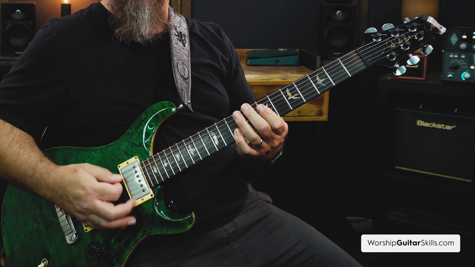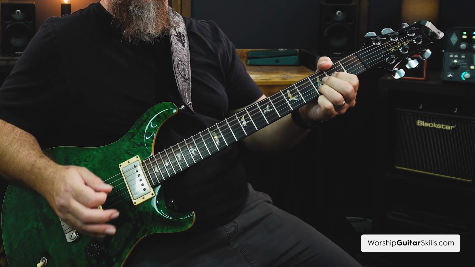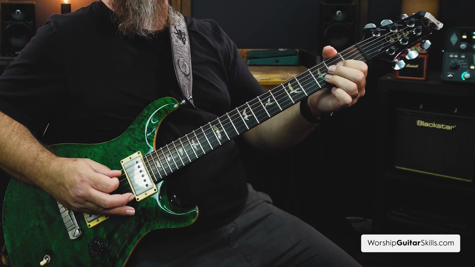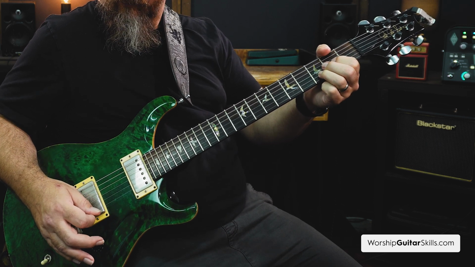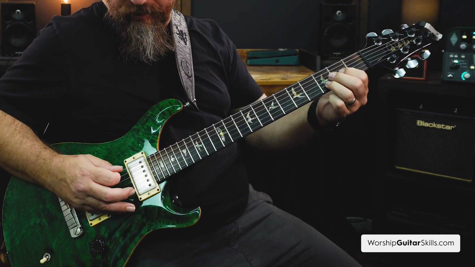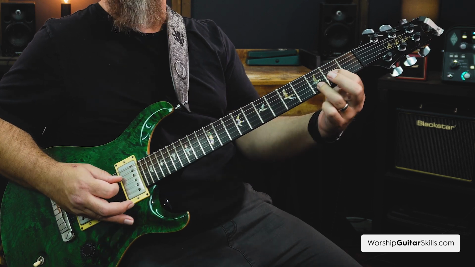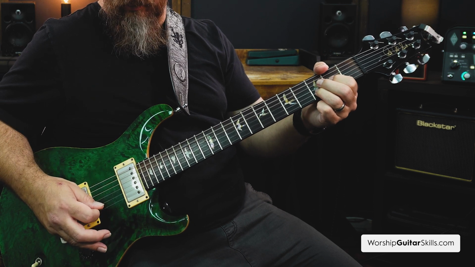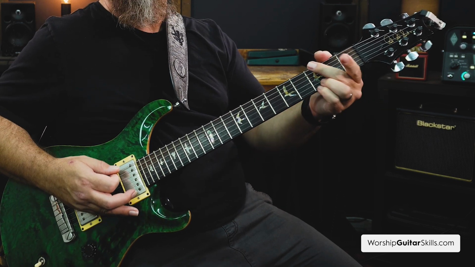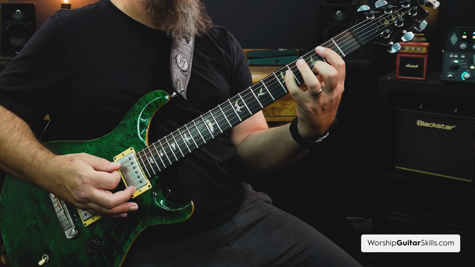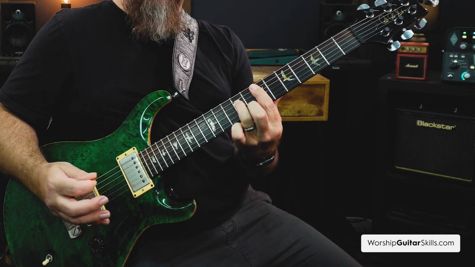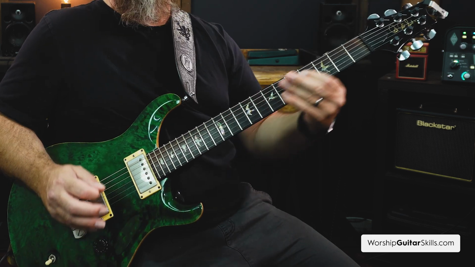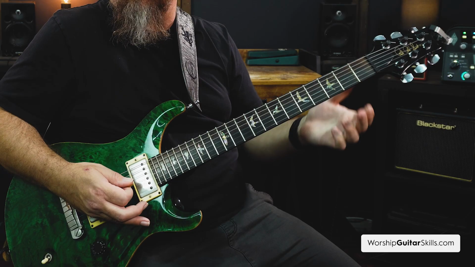For a D5, 1 and 2 and 3 and 4. So I play 1, I slide it down, and then on the and of 2, I play open, open, 2, 3. It's like a D power chord over the A. So it's D5 over A. All together, 1 and 2 and 3 and 4.